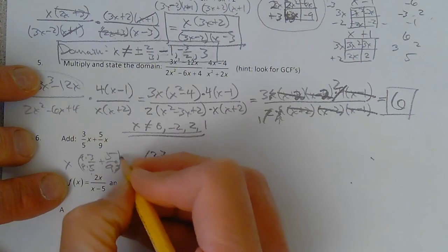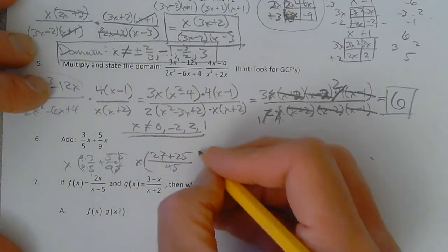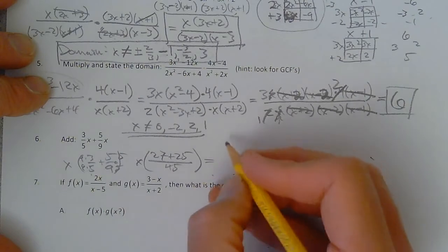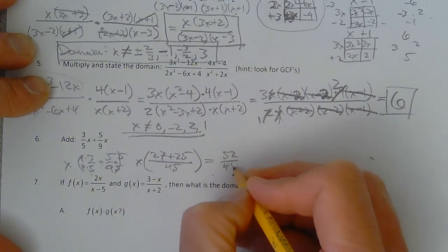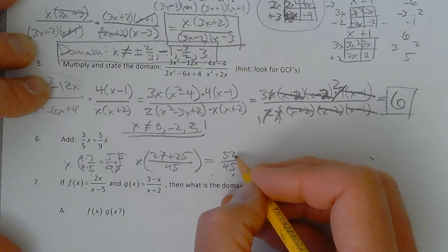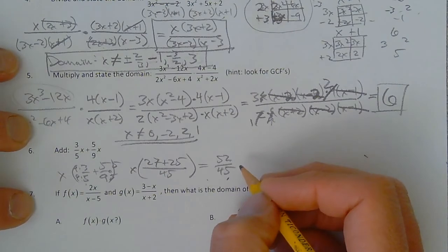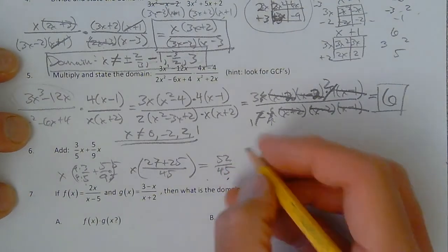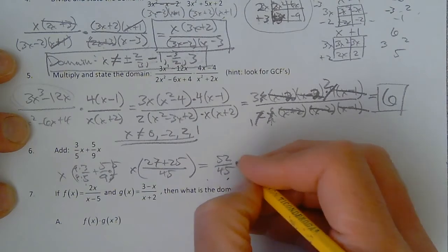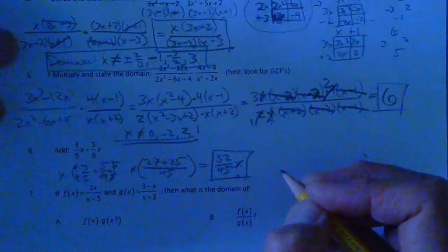This one by 5 over 5, that gives me a 25. 27 plus 25 is 52 over 45, and 52 is 4 times 13, so no common factors with that. That times x, this must be 52/45 x.